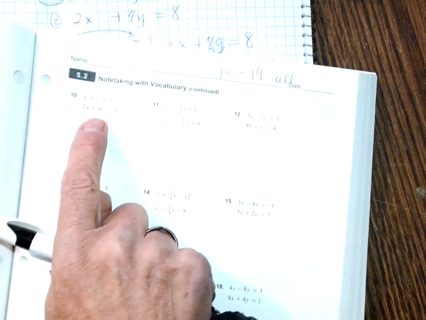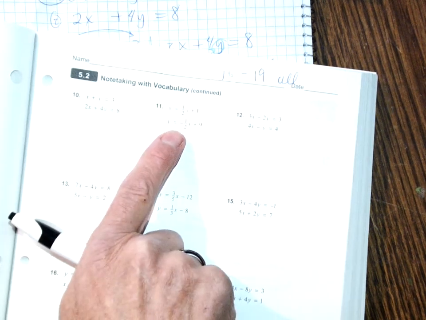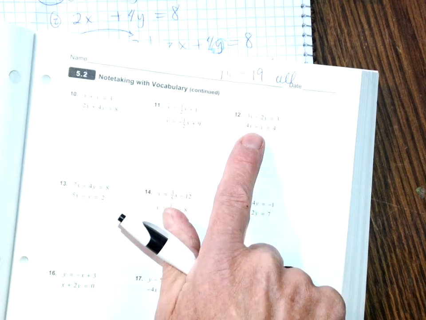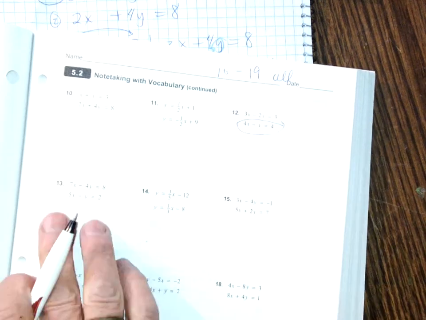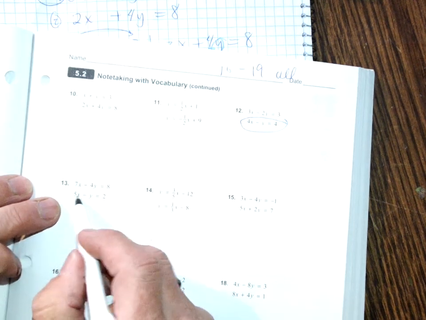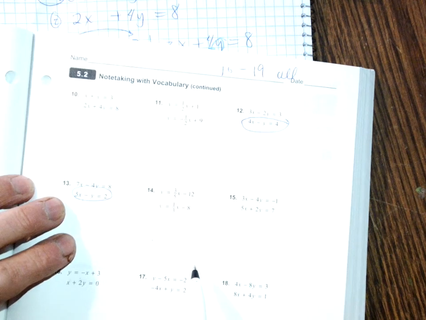Now, when I take a look at it, on 10 I would have to solve for either x or y. On 11, I can just substitute. On 13, I'd have to solve for either x or y. Probably easier to solve for y in this example by bringing the y over. 13, to solve for x and y, probably easier to solve for the y right here. Bring the y over. 14, I can set them equal because they both equal y.